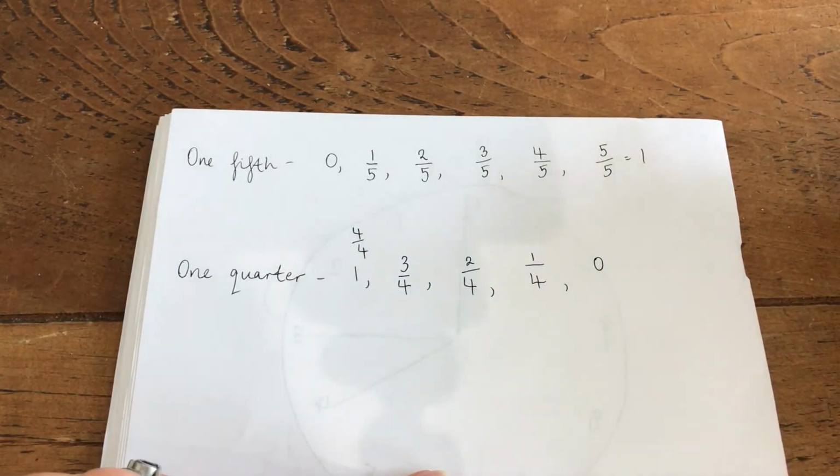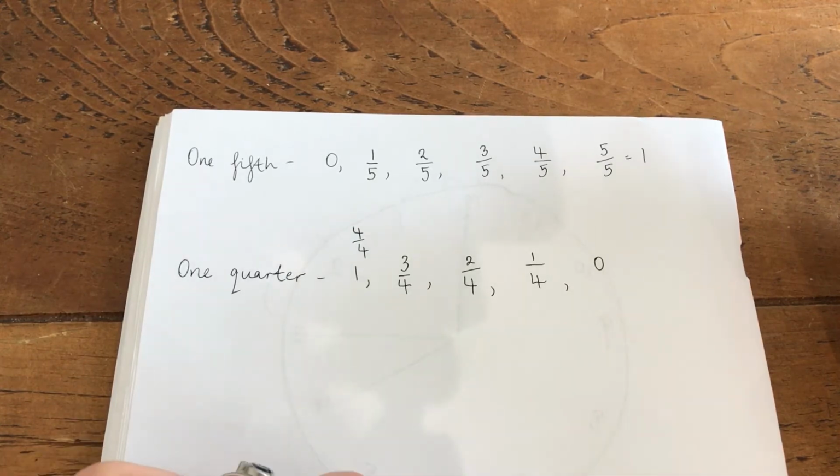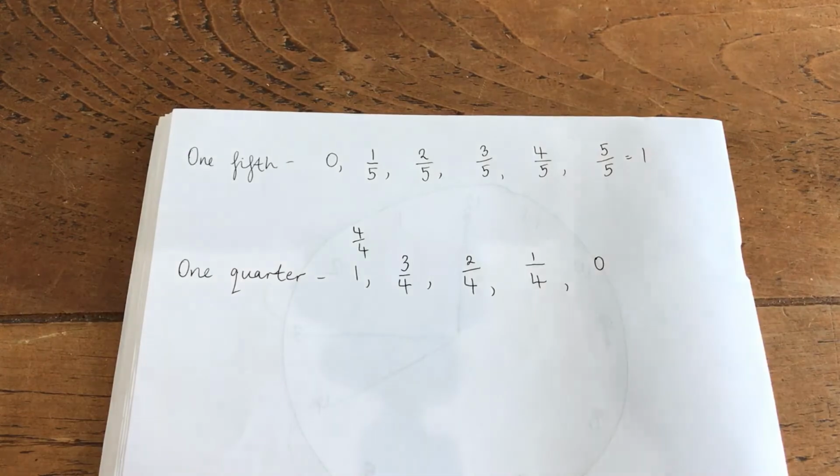So it's really not that tricky, those questions. It might just look a bit weird and confusing, because it's probably not laid out in the best way, but that hopefully will show you what it means and get you started.